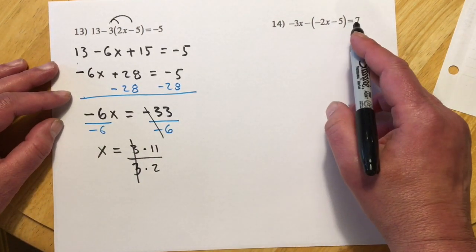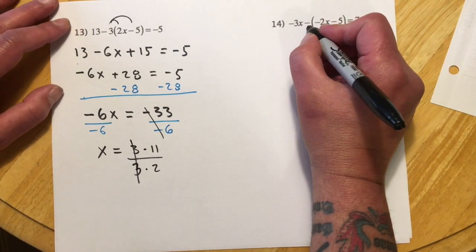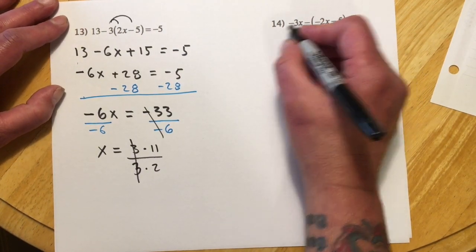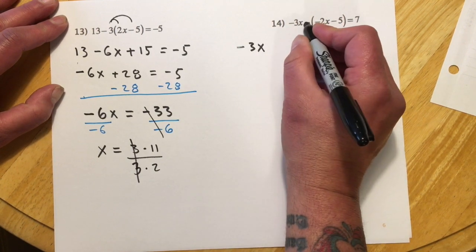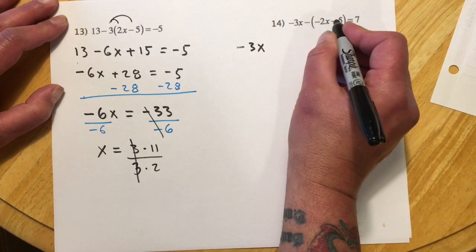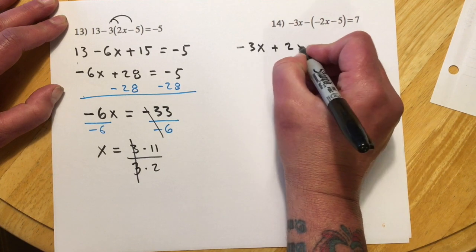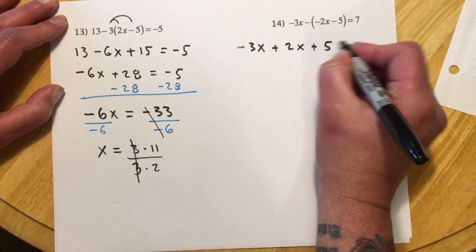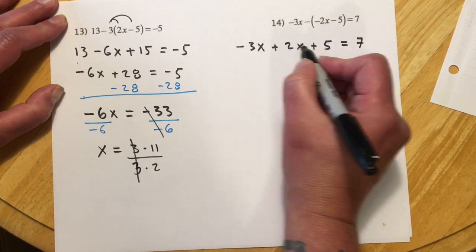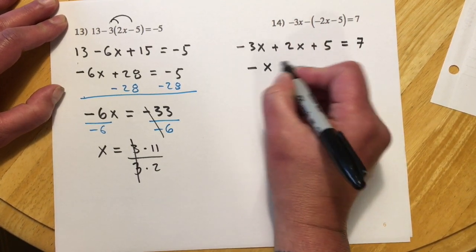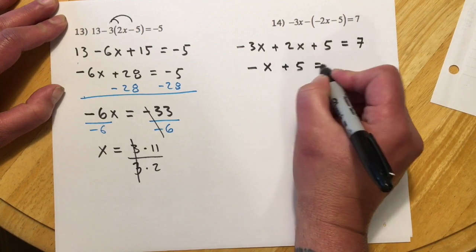This one is pretty similar. There's this minus in front that does sometimes get folks. So that's going to look like a negative 3x. And then this minus flips these signs again. So now it's going to be a plus 2x and a plus 5 equals 7. So negative 3x plus 2x would leave negative x plus 5 equals 7.